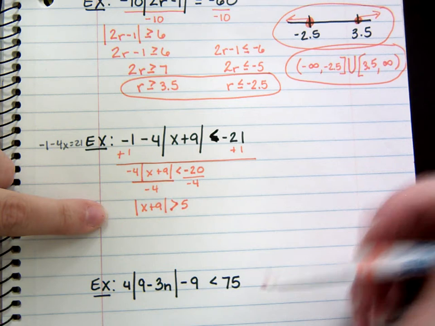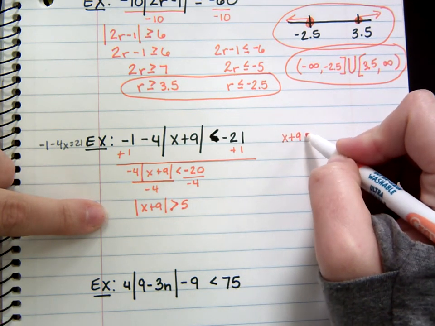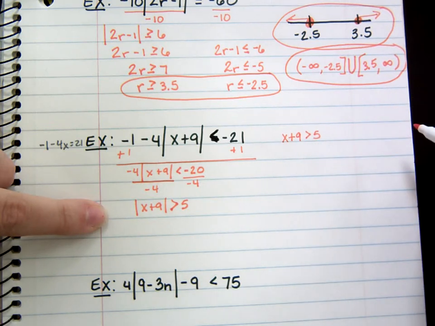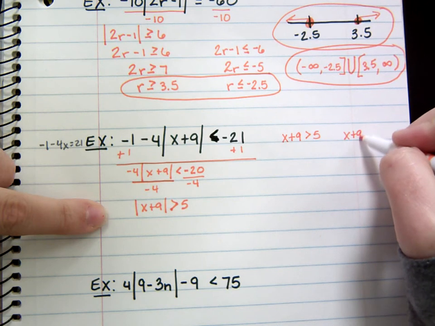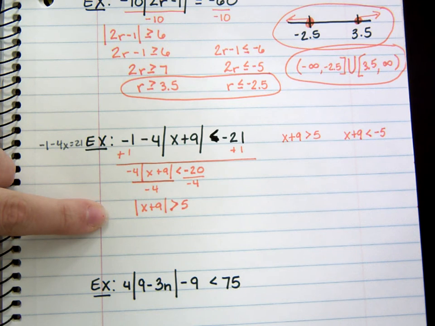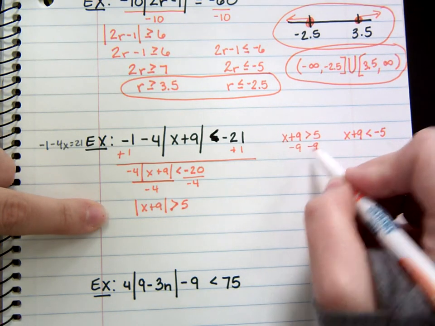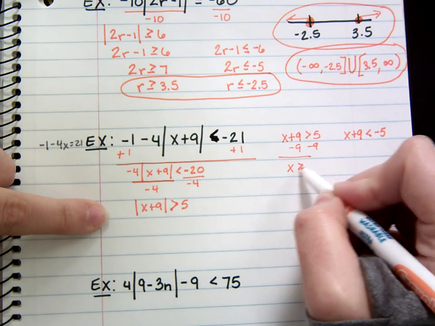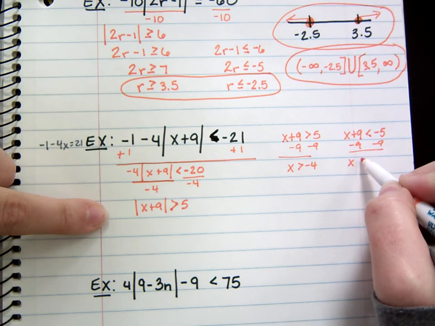So my two cases. Case 1, change nothing. X plus 9 greater than 5. Case 2, kiss. Keep it, switch, switch. Now that I have the two cases, you solve. Subtract 9 from both sides to get x greater than -4, subtract 9 on the next case to get x less than -14.